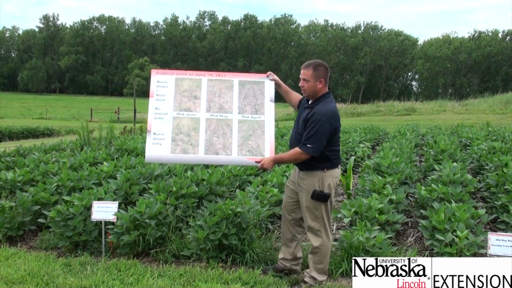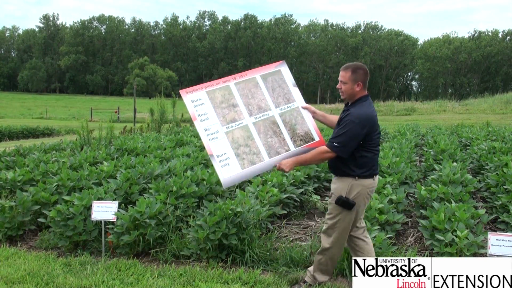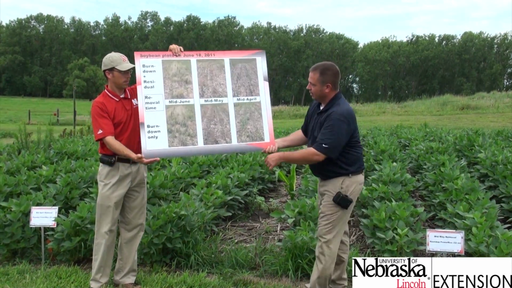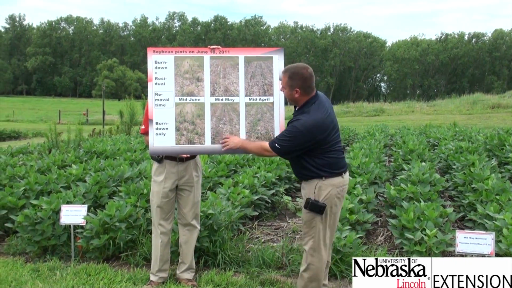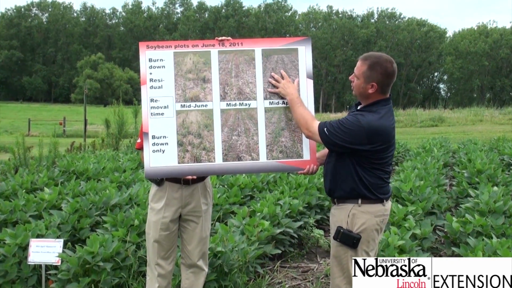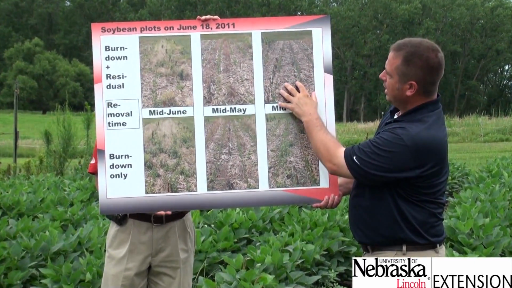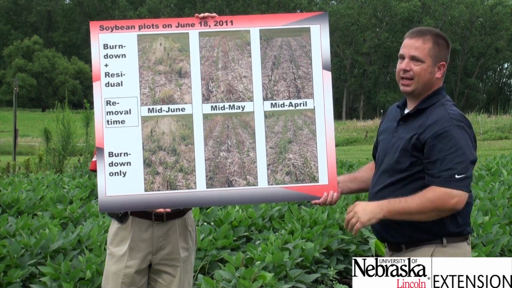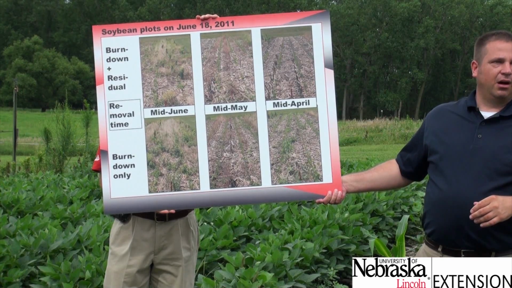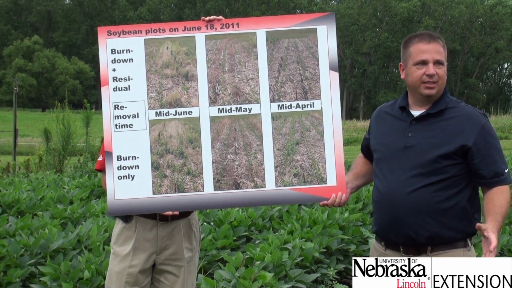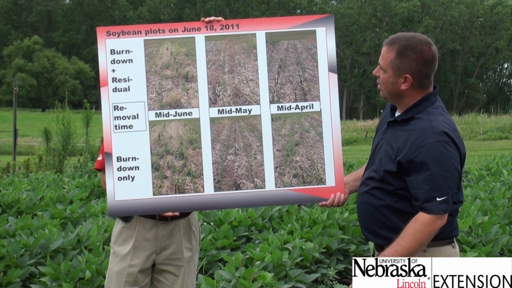If we look at some of these, it kind of tells the same story, just like we saw in the tent there. Burn down with a residual, the earliest treatment here, the mid-April time of removal. This plot has basically stayed clean for the entire year. This is probably where our highest yield potential is, at least in this scenario.